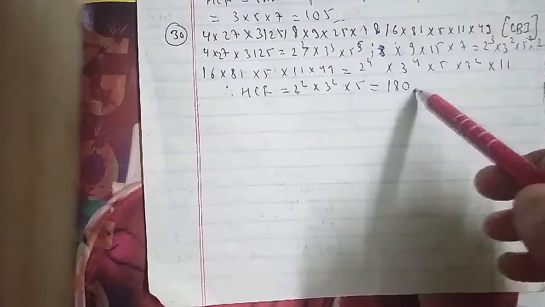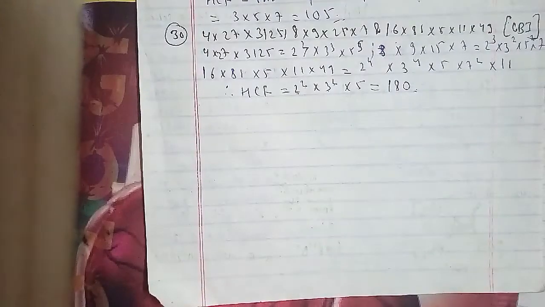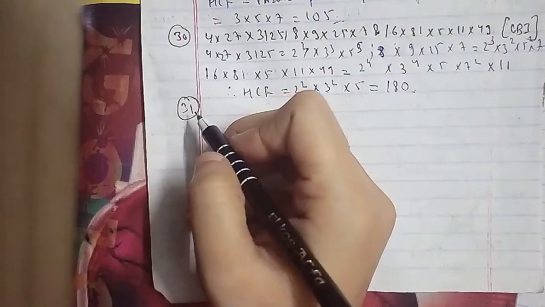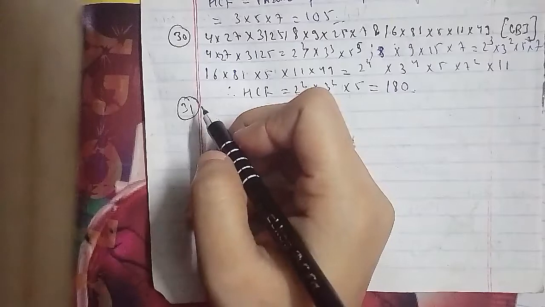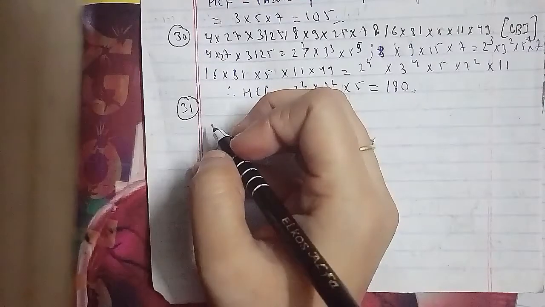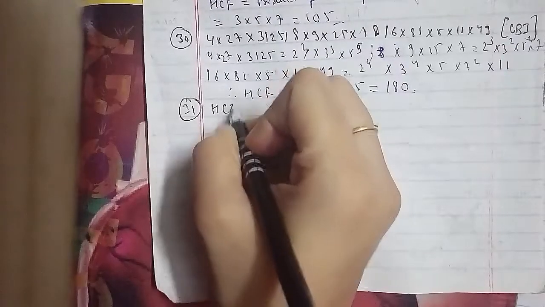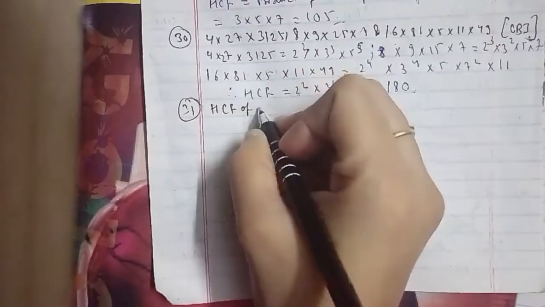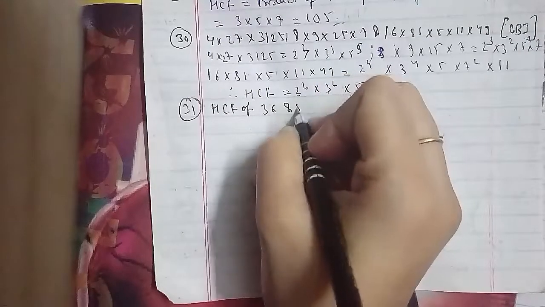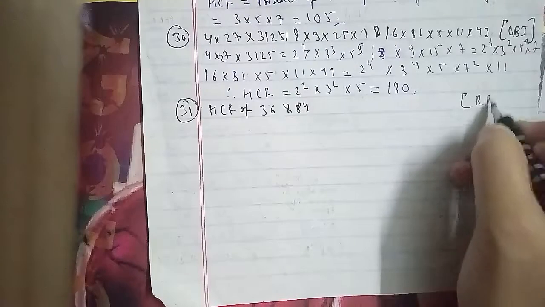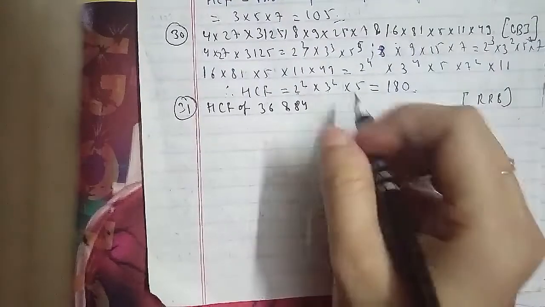For 36, we have 2 power 2 into 3 power 2. For 84, we have 2 power 2 into 3 into 7. So the SCF is 2 power 2 into 3, that is 4 times 3, which is 12. Let's go ahead with the other question, which is the 32nd question of the session.